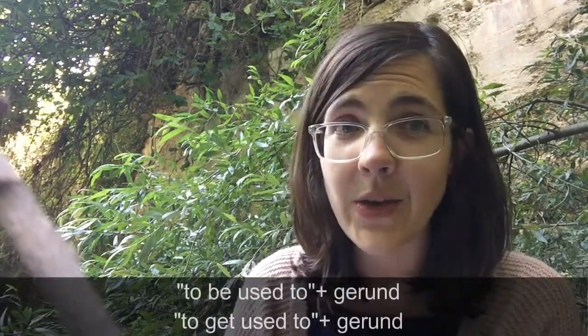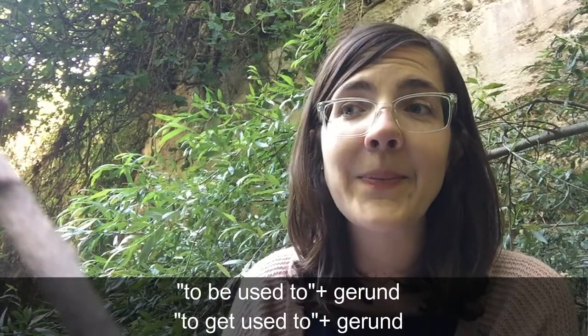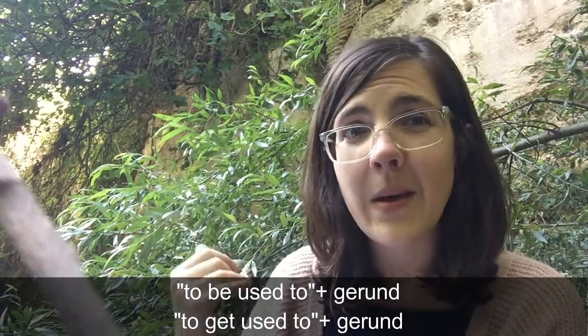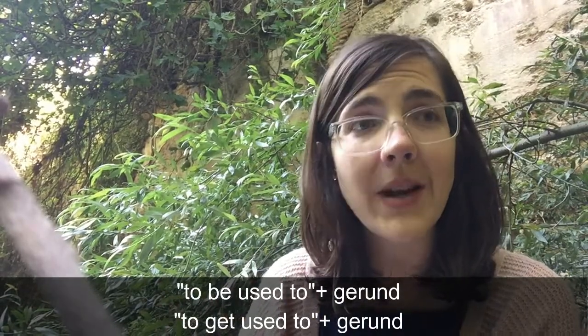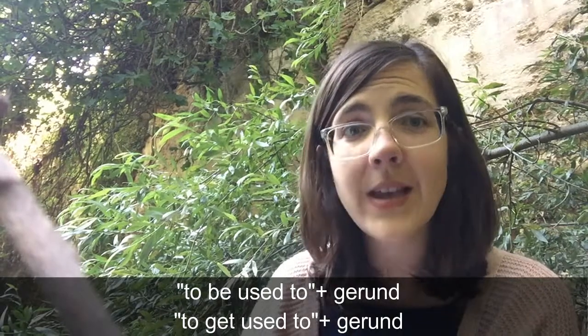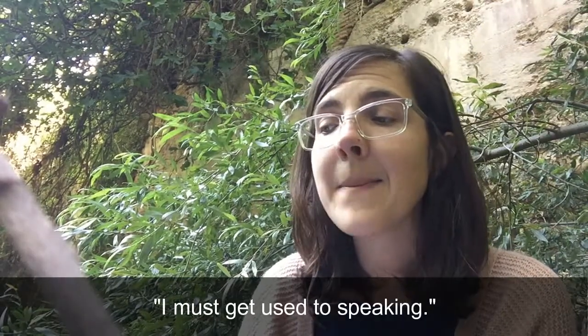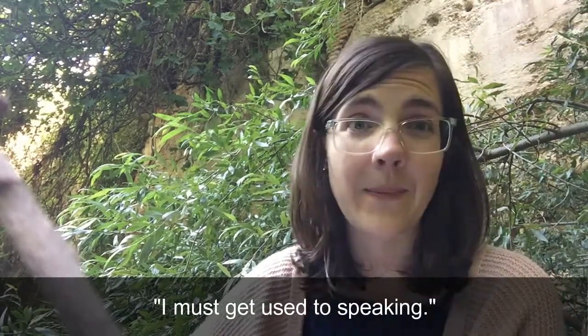What else can we say? Also, after these expressions, if you have expressions like, an expression which is very common is used to, or to get used to. Not used to do something in the past like solía, but to be used to, which is estar acostumbrado o acostumbrarse. After that we use the ing. So you can say, I must get used to speaking. All right, so I'm going to put a slide here of different expressions.